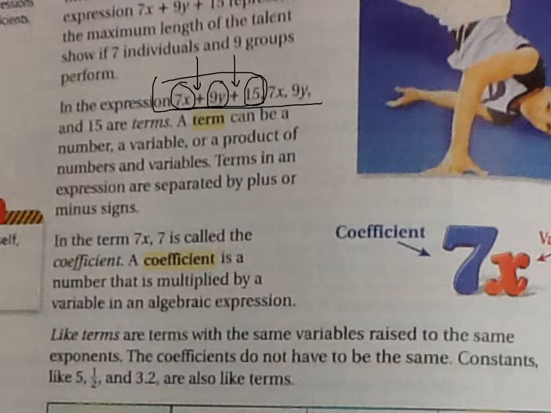3. Okay, so these terms are all different. Let's take 7x, let's take 9y, and let's take 15. When you look at terms, you need to look at two things: your variable and your coefficient.